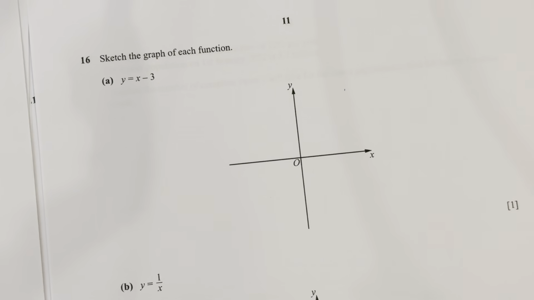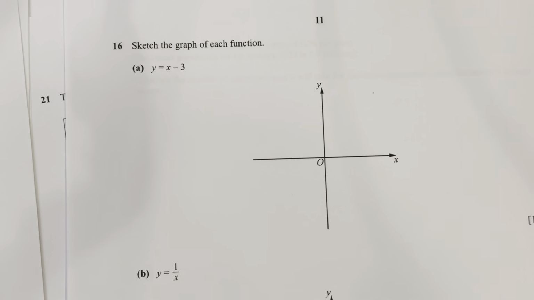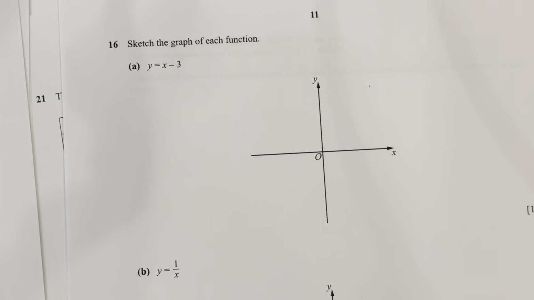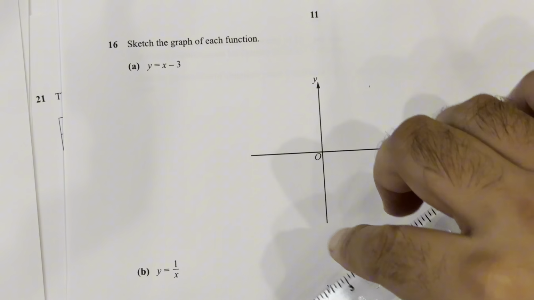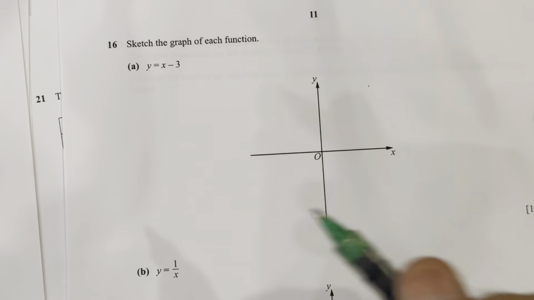Sketch the graph of the function y equals x minus 3. You can simply write any point over here.